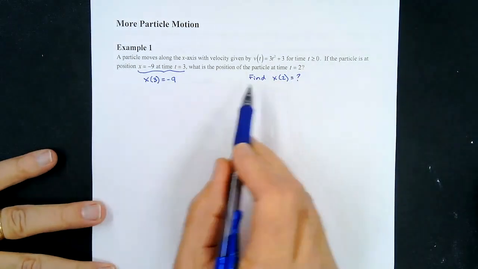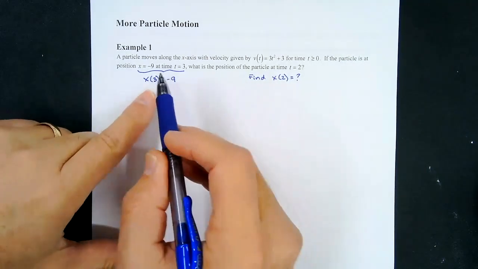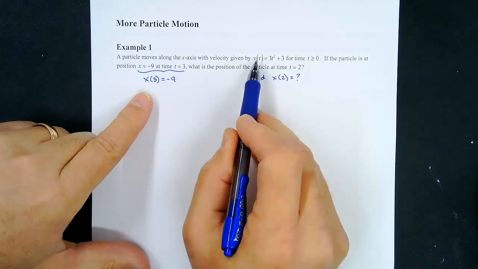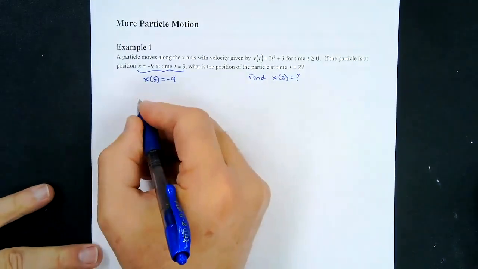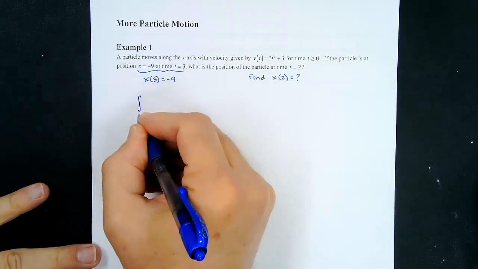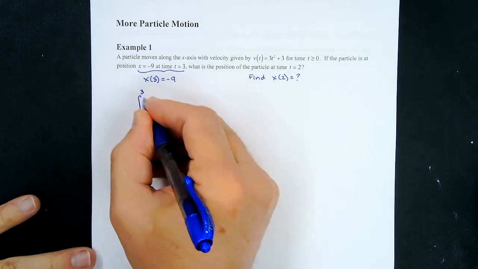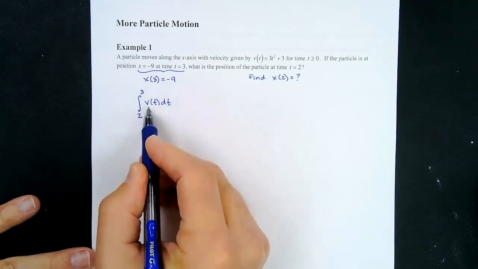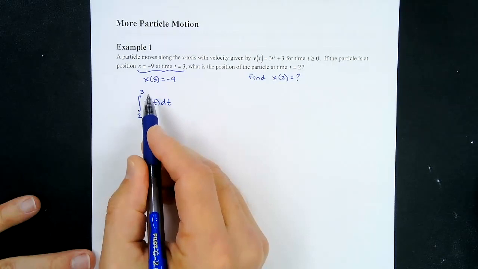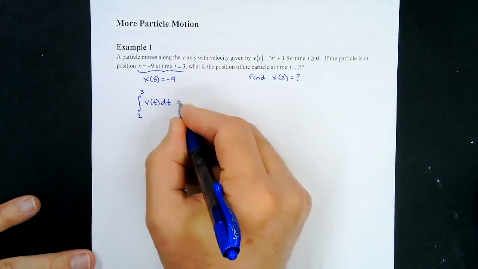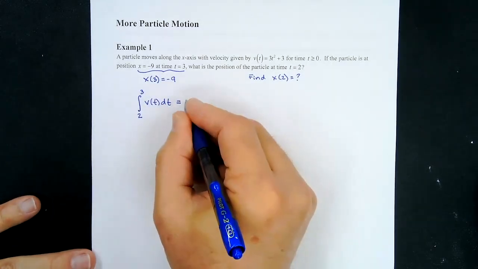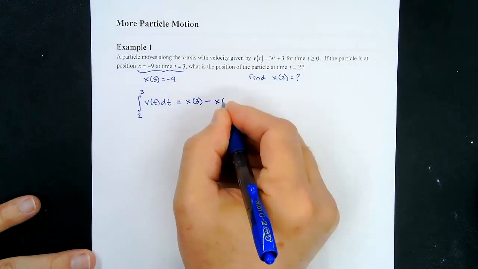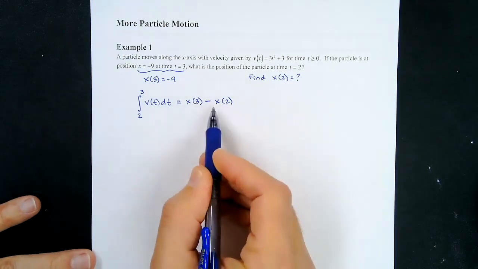Well, we're trying to find the position at 2, and when we have the position at 3, we can use an integral of the velocity to get that. So what we're going to do is take the integral from 2 to 3 of v of t dt, and recall the antiderivative of v of t is going to be x of t. So this is going to be x of 3, because we put the upper limit in first, x of 3 minus x of 2.